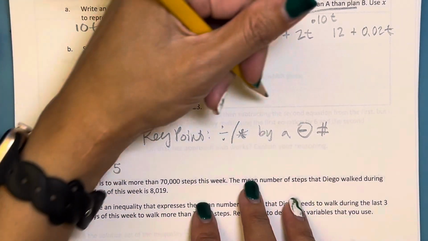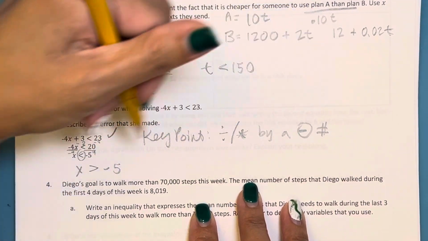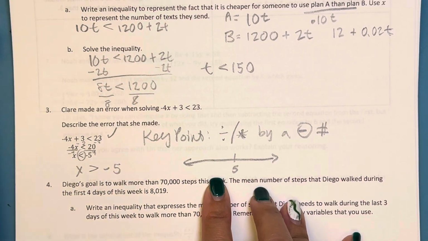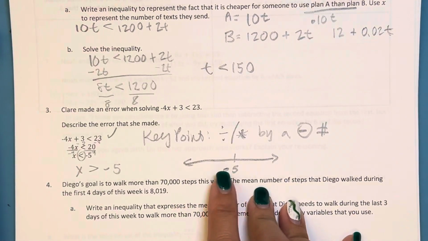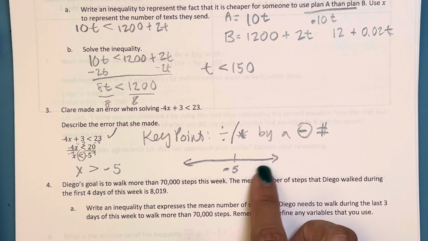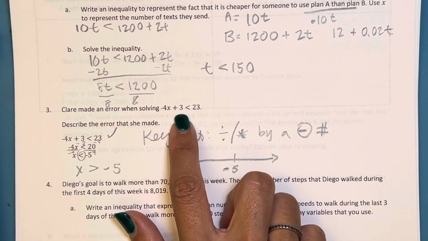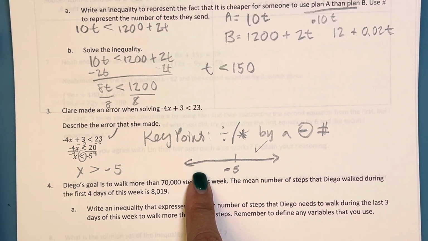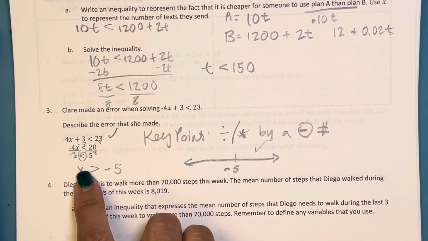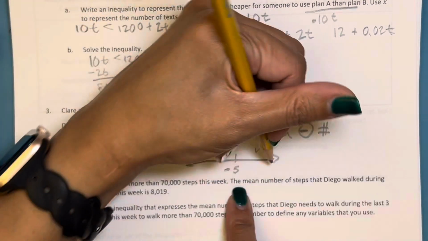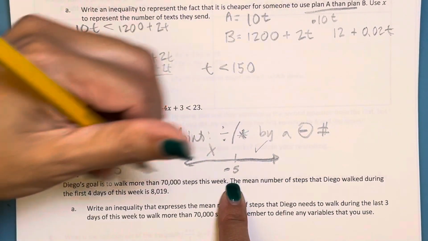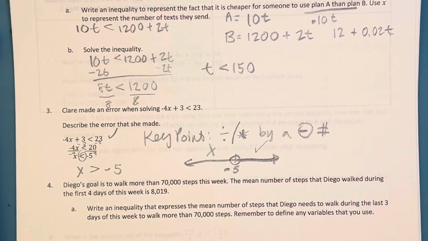The other thing that she could have done, if you're ever nervous about that, is you can always test a point. Let's test a point to the left of negative 5 and a point to the right of negative 5. The point to the right of negative 5 is 0. That's the easiest one to do. So 0 plus 3 is less than 23. So this side checks out. If we wanted to, as I showed you, testing a point like negative 6 is going to end up making this larger than 23. And so this side does not work. So we're going up, and therefore x has to be greater than negative 5, with an open circle at negative 5.